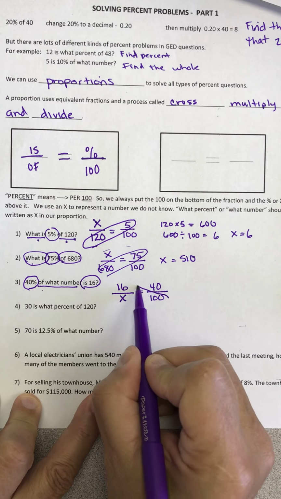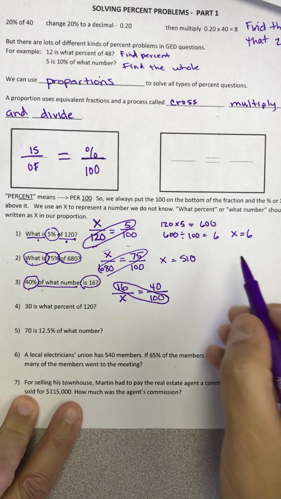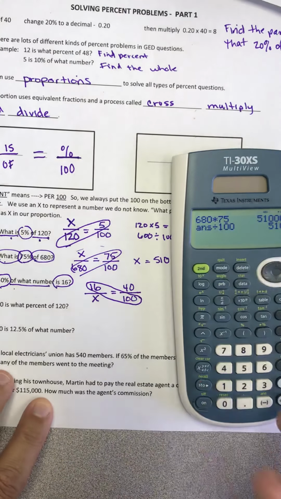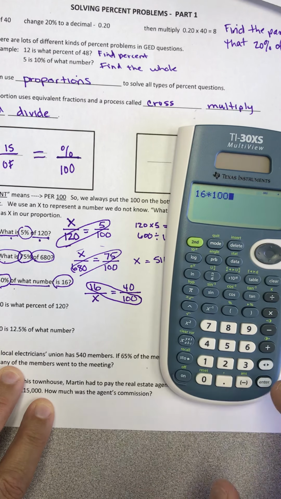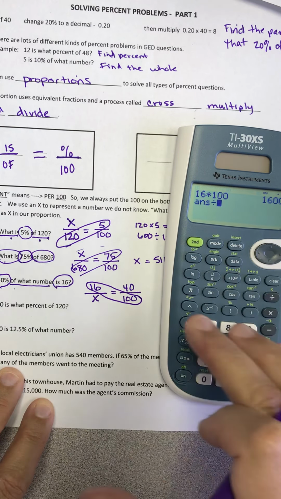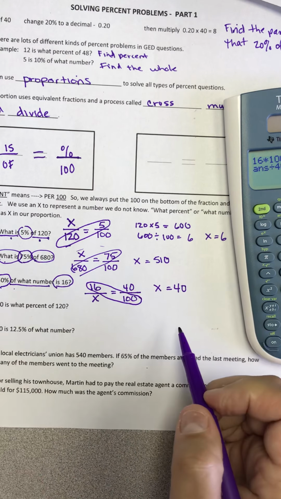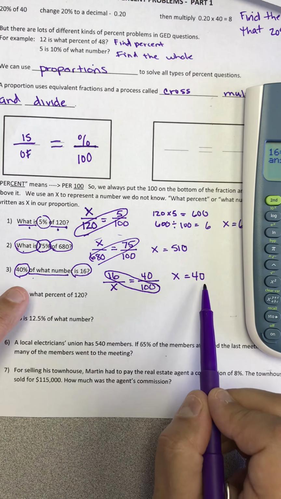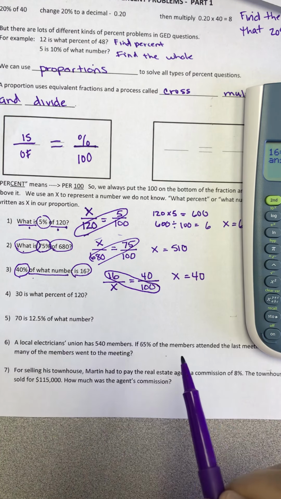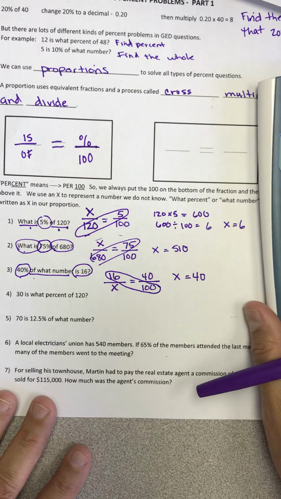I can do the same thing, but this time I'm going to cross multiply this way. So I take 16 times 100. And then I divide that by my other number, my 40. And I get x equals 40. So 16 is 40% of what number? 16 is 40% of 40. And I got two 40s there. Tricky one.